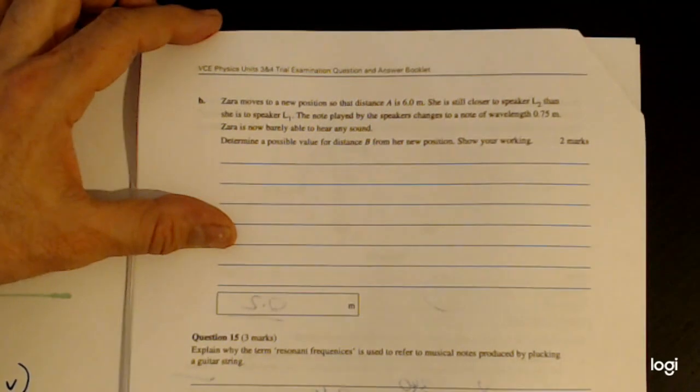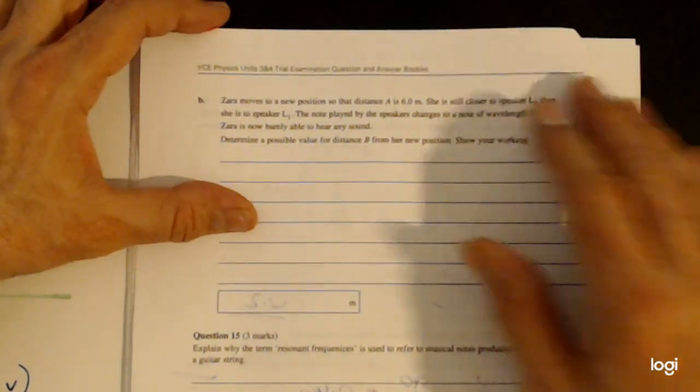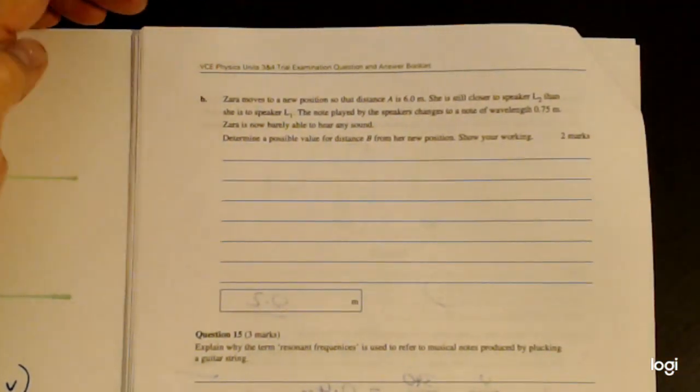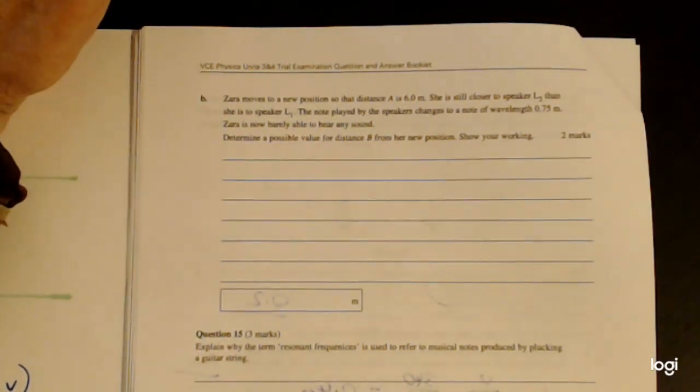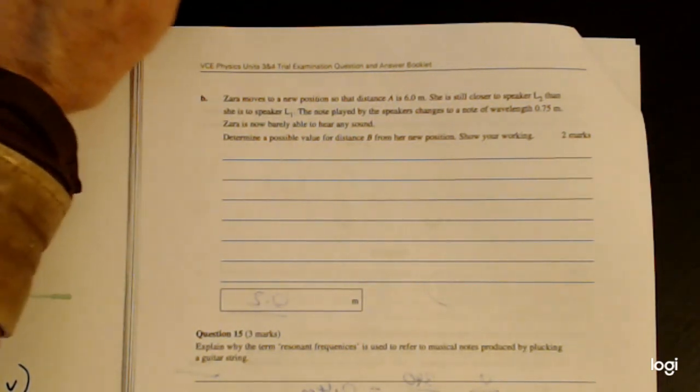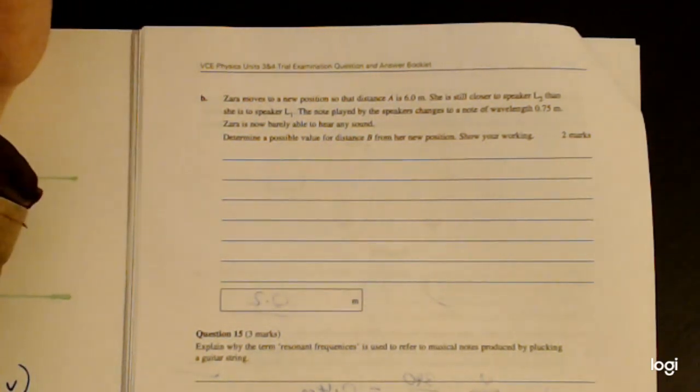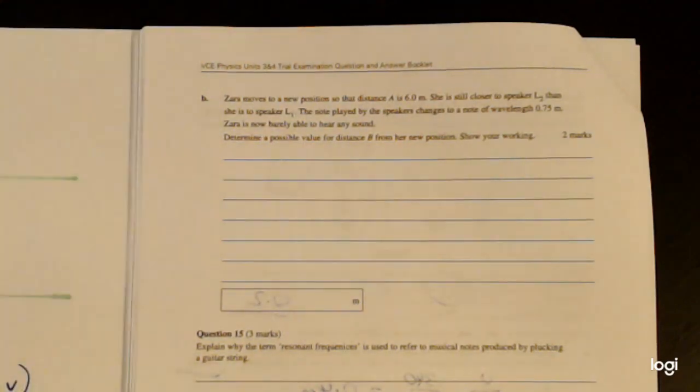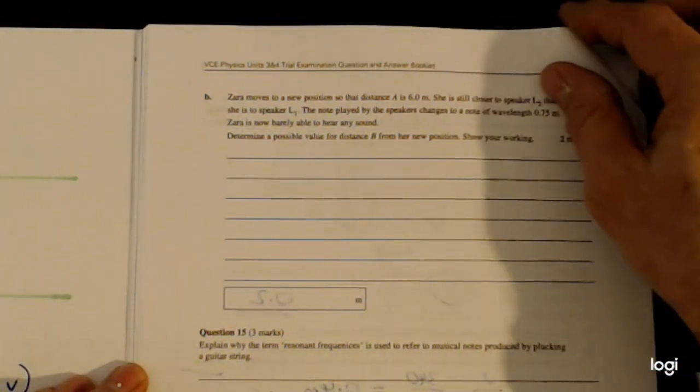So part B, Zara moves to a new position so that distance A is now 6 meters. She's still closer to speaker L2 than she is to speaker L1, right? So that's the one from A. The note played in the speakers changes to a note of wavelength 0.75 meters. Zara is now barely able to hear any sound, so she's in a position of destructive interference. Right? Determine a possible value for distance B at her new position. Show your working. All right, I'm just going to get back to the diagram here.